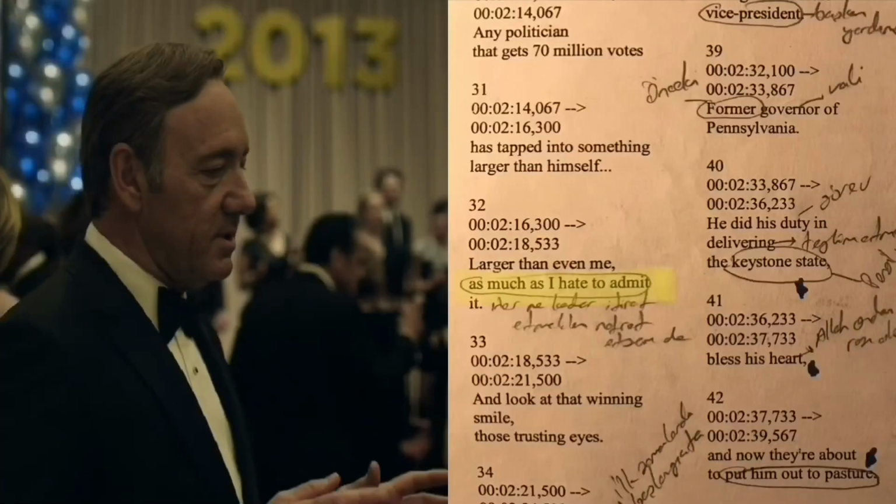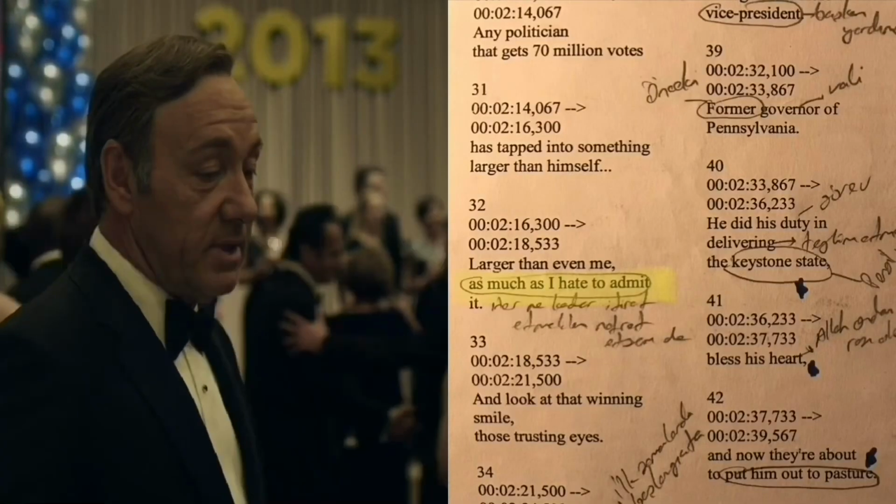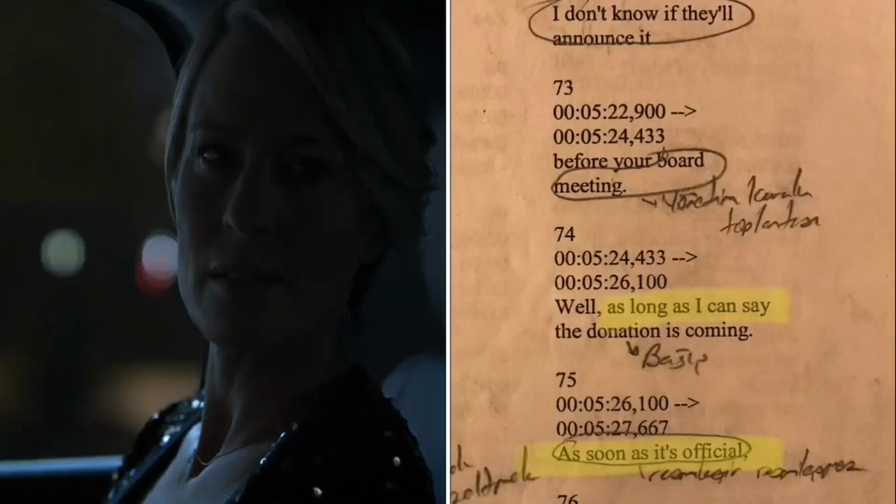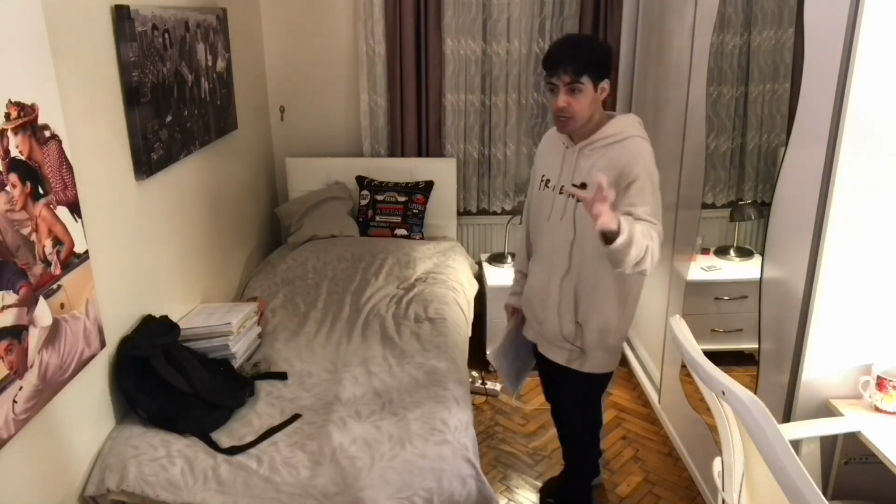As soon as it's official, Sancorp will write you a check. Tapped into something larger than himself, larger than even me, as much as I hate to admit it. As long as I can say the donation is coming. As soon as it's official, Sancorp will write you the check.